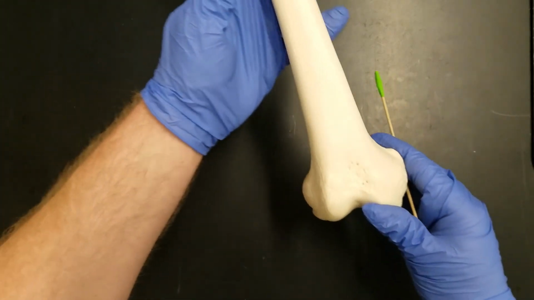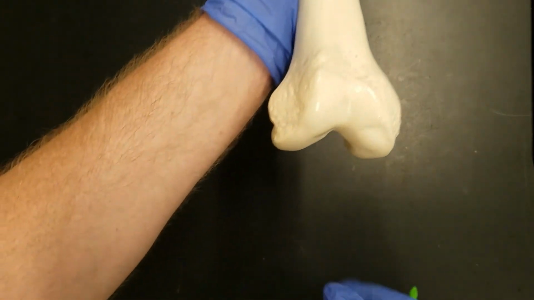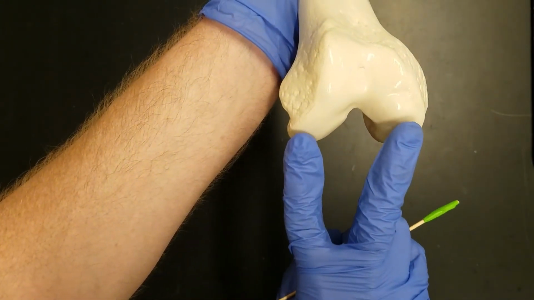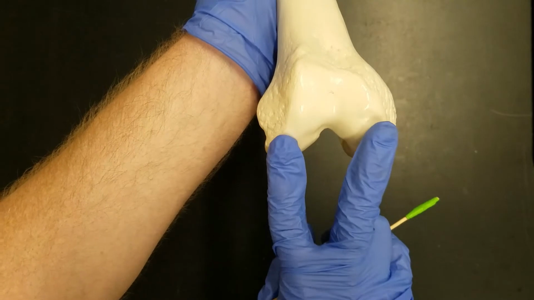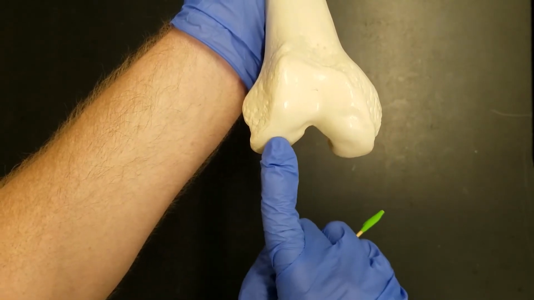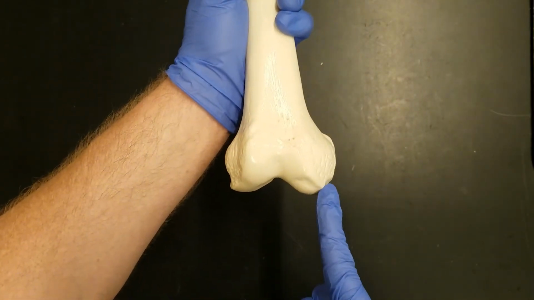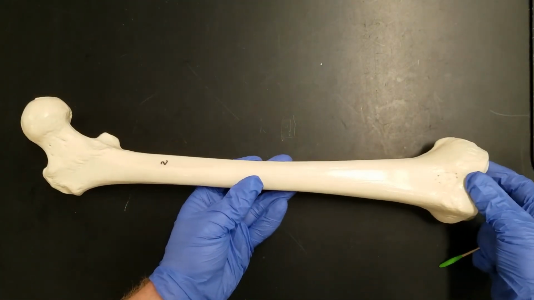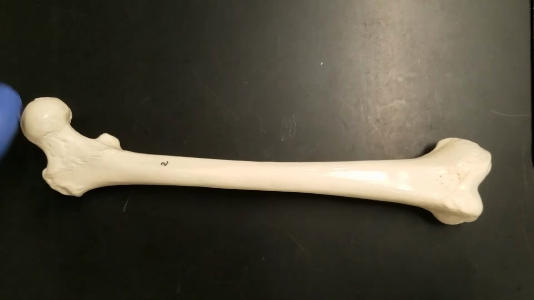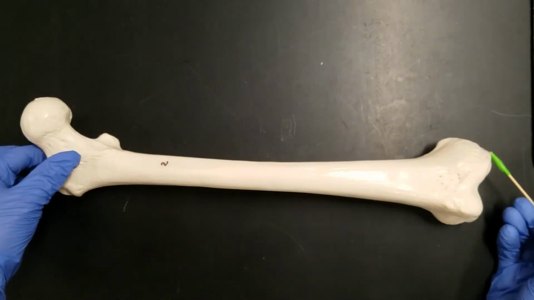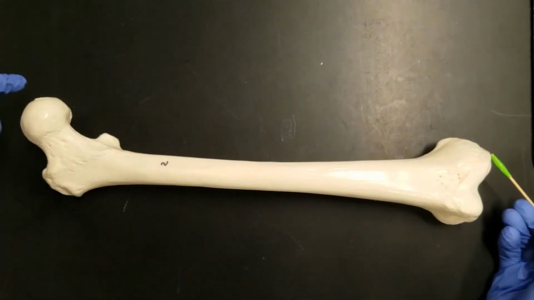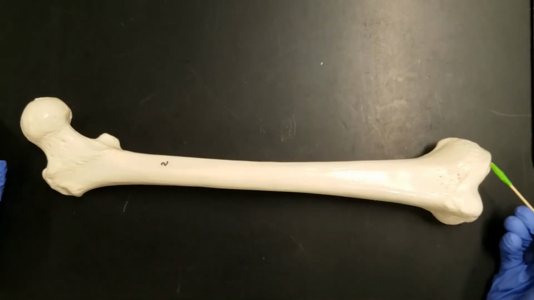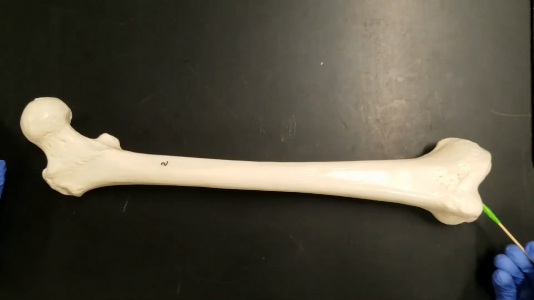As we get to the distal end of the femur, we can see 2 very large, smooth knobs. These are the condyles, the medial and lateral condyle. Now, how do I know this is the medial side? Well, all I simply do is I look at the side that the head is pointing. The head points in. That means this side must be the medial side because it's on the same side as the head. So the medial condyle and lateral condyle.